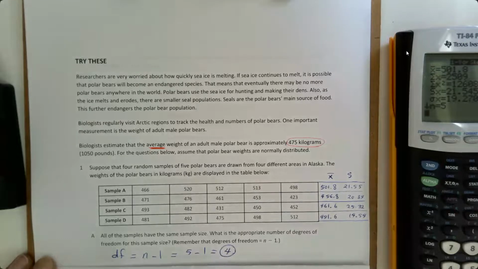Okay, now we're interested in finding the t statistic for each sample. This is our next step.